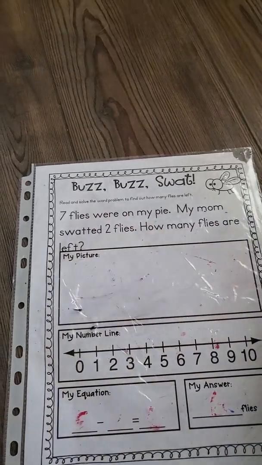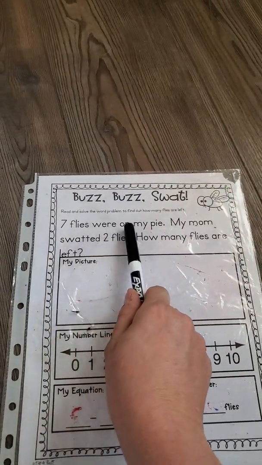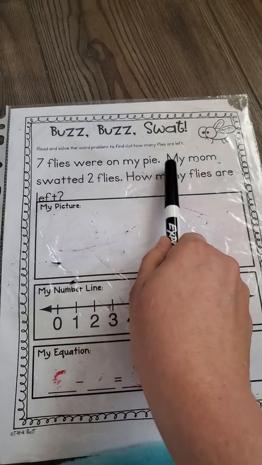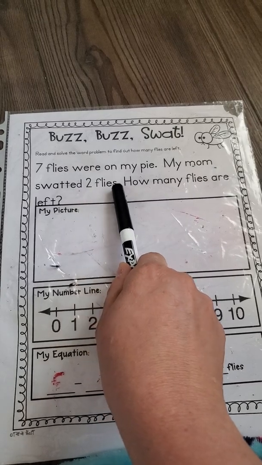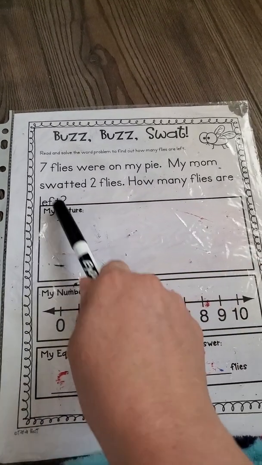So we're going to read this story all together first. 7 flies were on my pie. Ugh, gross. My mom swatted 2 flies. How many flies were left? Ew, there's still flies on the pie. That is so gross. Oh my gosh.